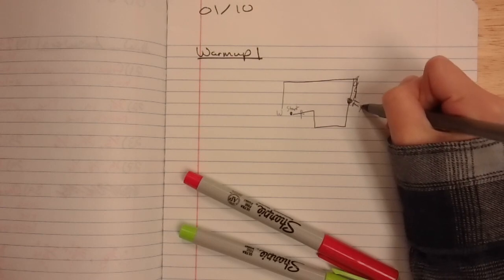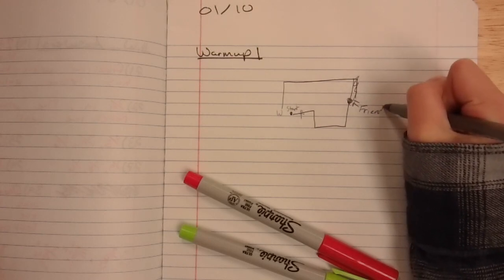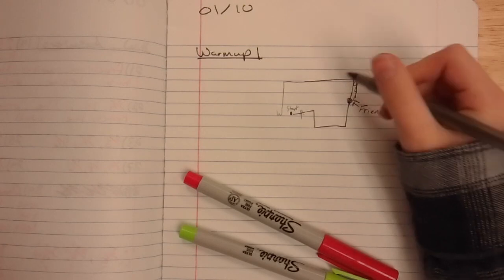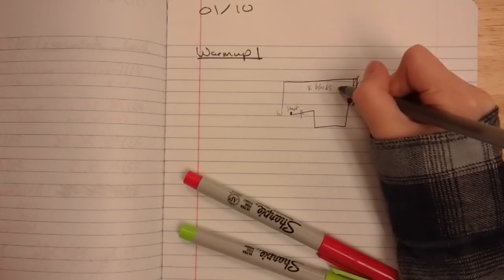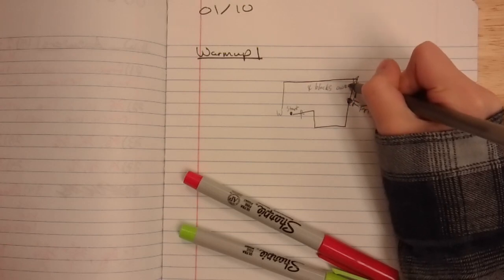Yay, friends. Where do they meet? How many blocks away from the starting point is that? This is 4 blocks away. Which way is it going? East. Yep.